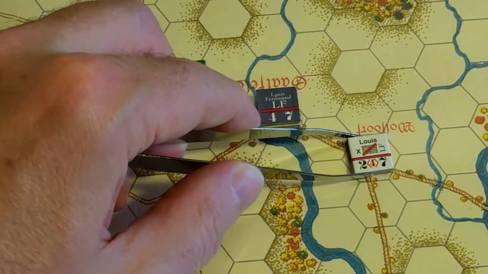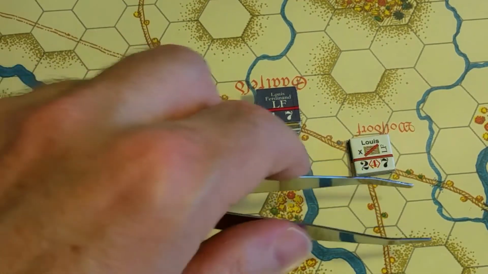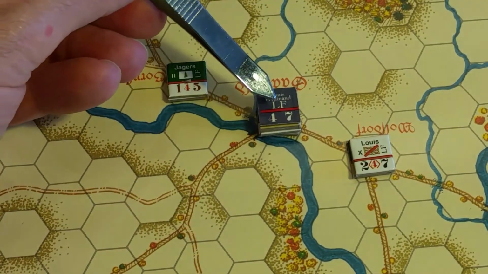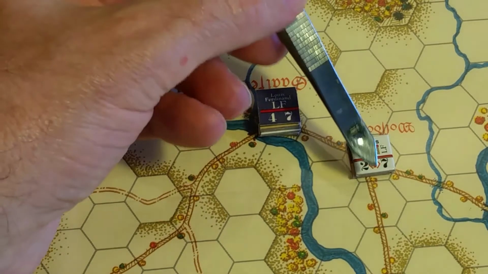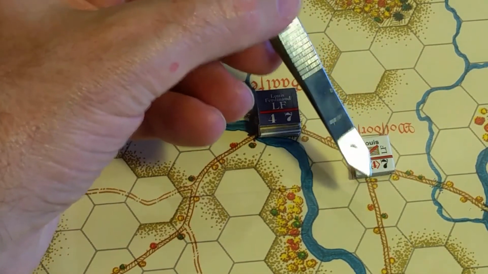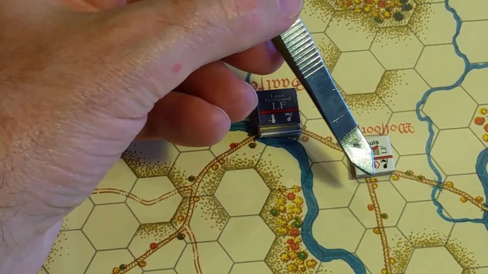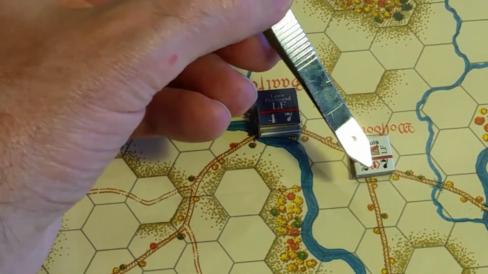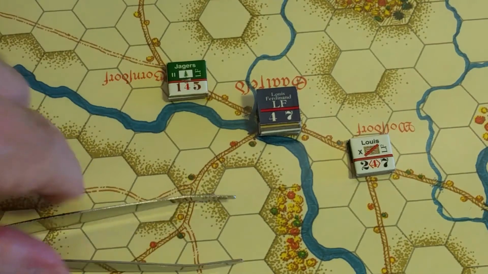Okay, they are blocking this crossroads because this road, so Saalfeld is a French objective, and down this road, what is it? 1, 2, 3, 4, 5, 6, 7, 8, 9 hexes down here, Schwarze, which is the other French objective.